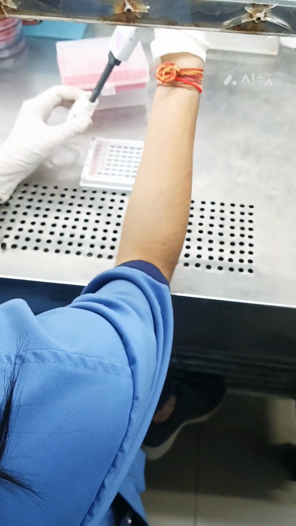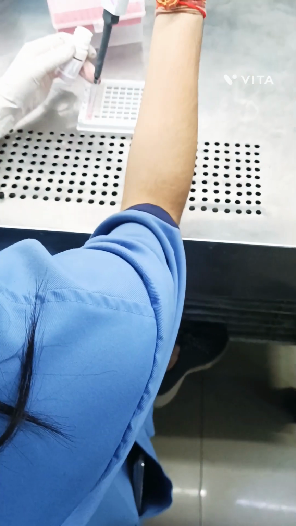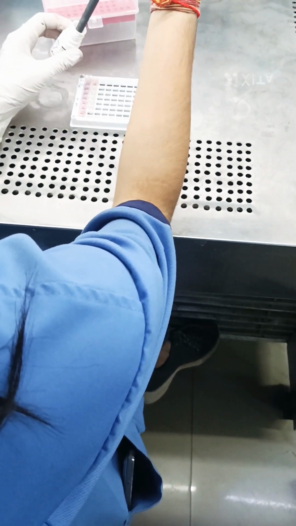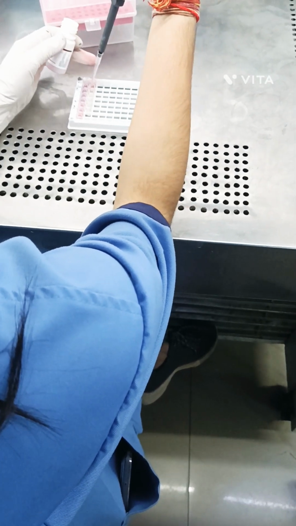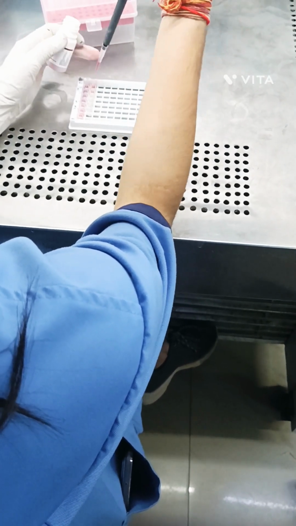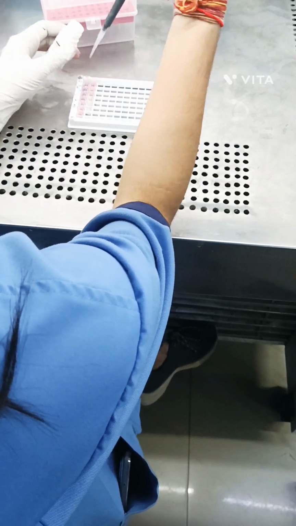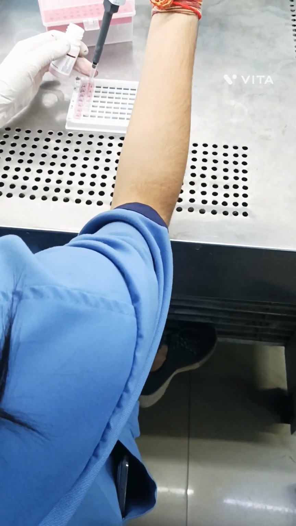After 1 hour of incubation, pour 50 microliter HRP conjugate in all wells, standard also and sample also.